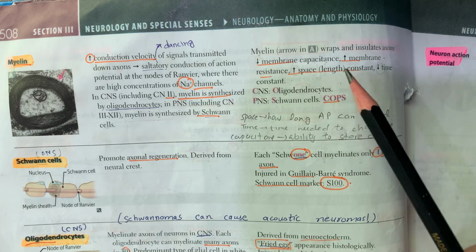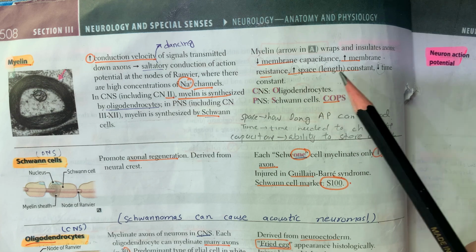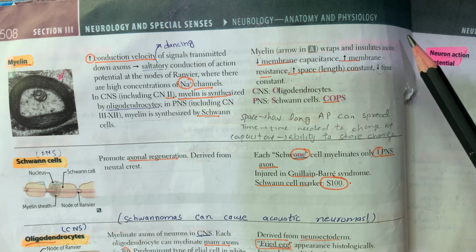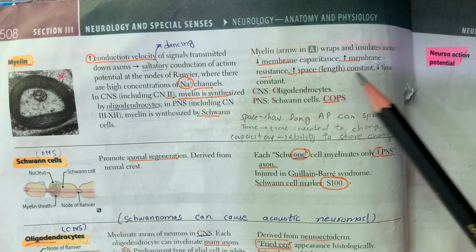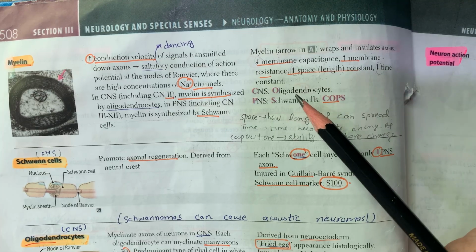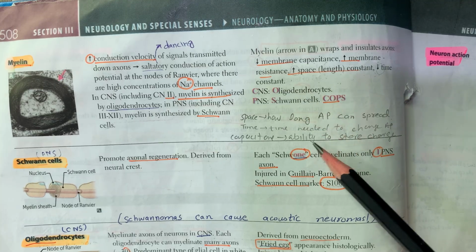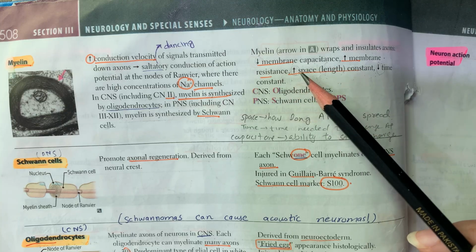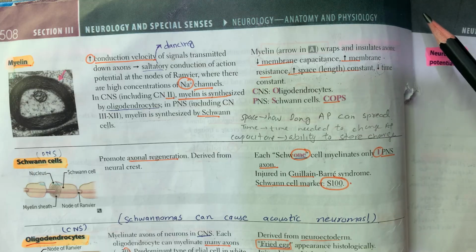It will lead to an increased space constant. What is the space constant? The space constant is basically the measure of how long an action potential can spread along the neuron until it dissipates. So the space constant is increased if you have a lesser time constant, which means it will take less time to change the action potential. The membrane resistance is more, so the charge or the action potential is going to spread to a longer area.